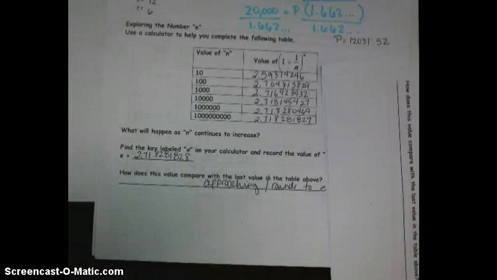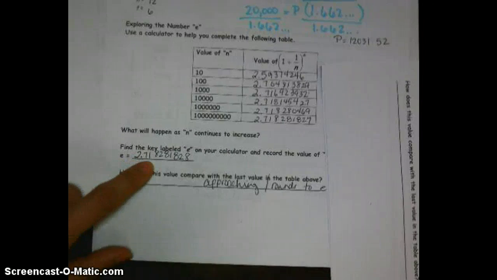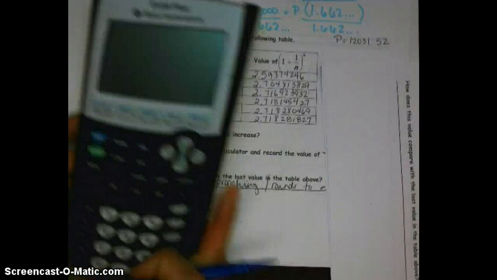So E is like pi, where the decimals go on and on and on without repetition. It's an irrational number, right? As your n value gets bigger and bigger and bigger, your E value starts approaching a certain number. That certain number is this number. So in the calculator, we actually have an E button.